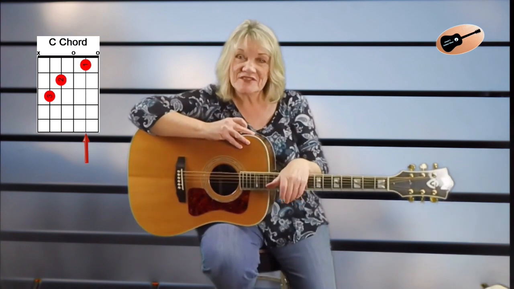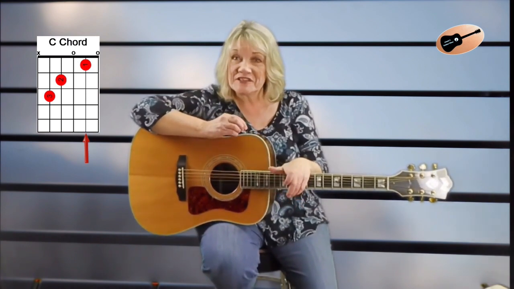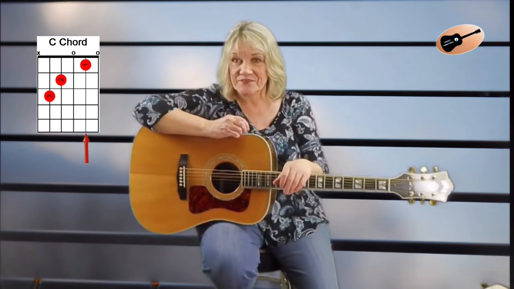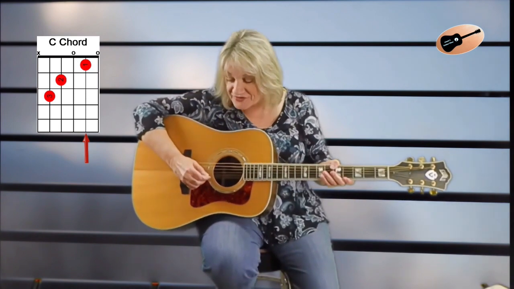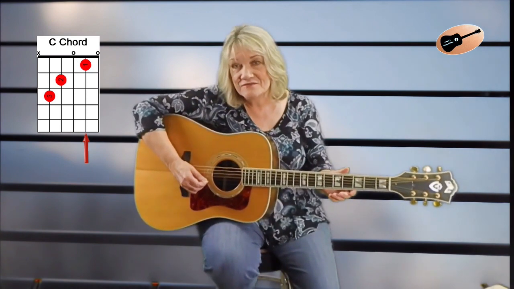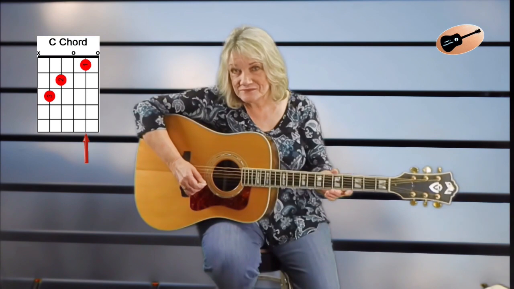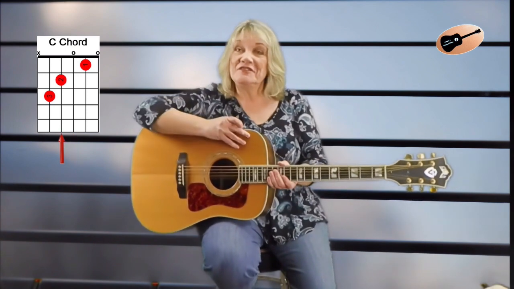The string to its left on the diagram represents the second string. This is the second string on the guitar. The string next to it represents the third string. And so on until you get to the sixth string.